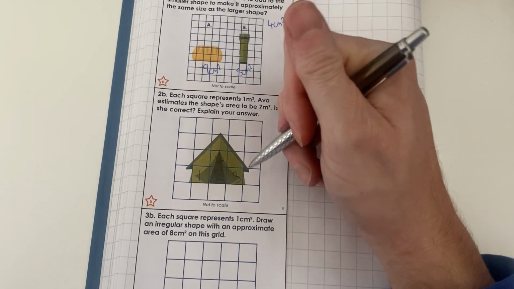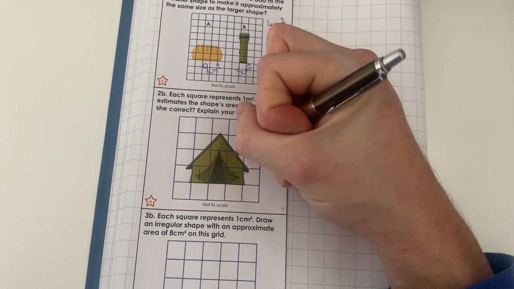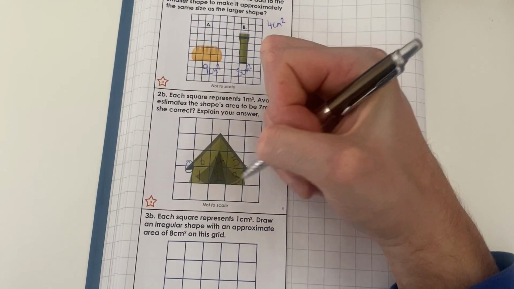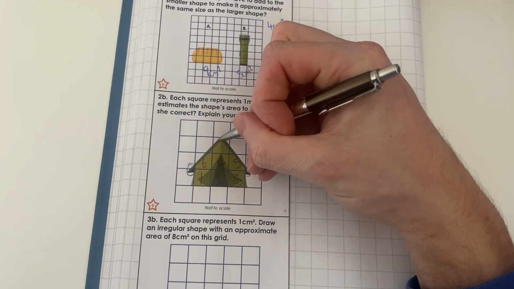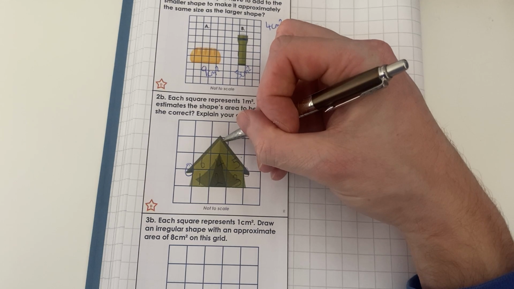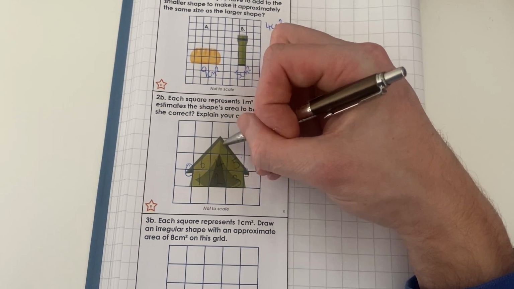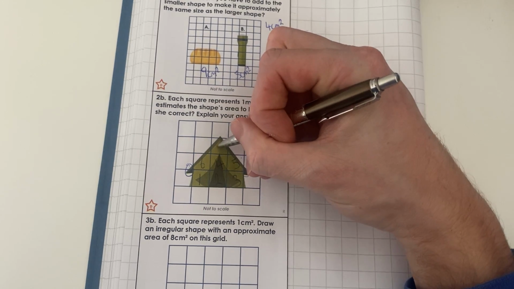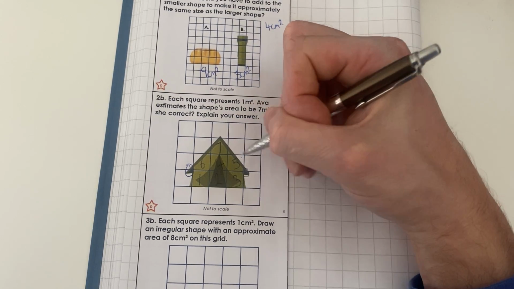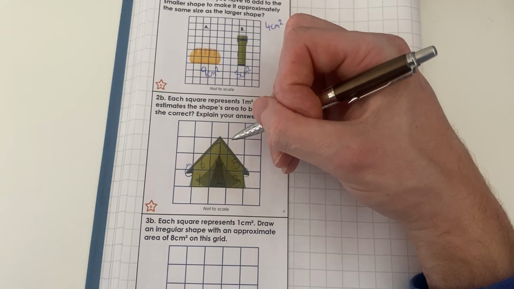We could say that this section here could fit in there. So that could be number 5. And the same here, 6 could go there. And then we've got this section here. So we've got 6 so far. Even though we've got a little bit missing here, and that doesn't give us a full representation, we could approximately say that Ava's answer is 7, because it is a lot closer to being 7 meters squared rather than 6, because quite a lot of the 7th box has been filled.